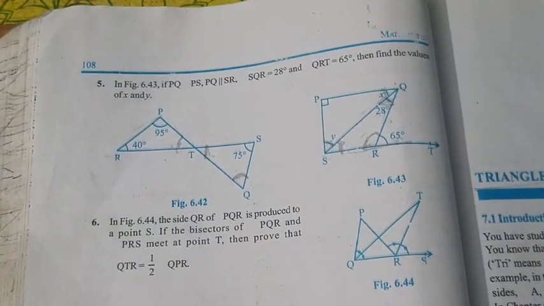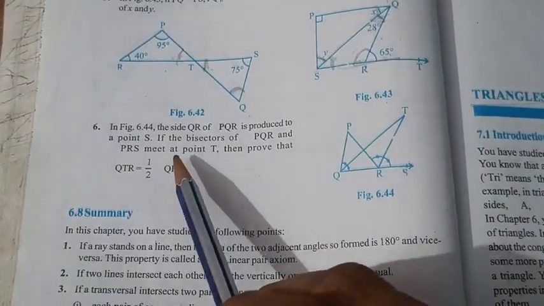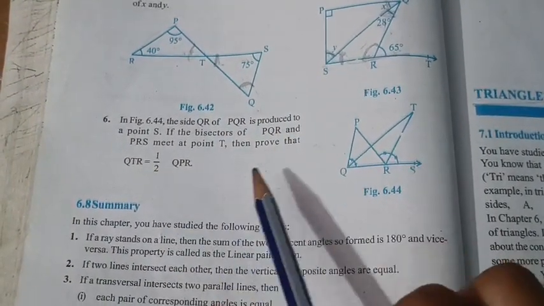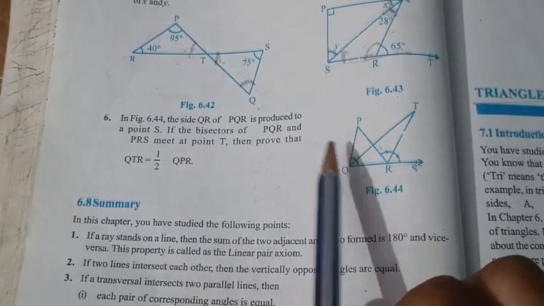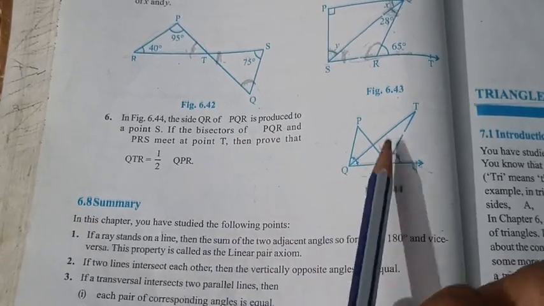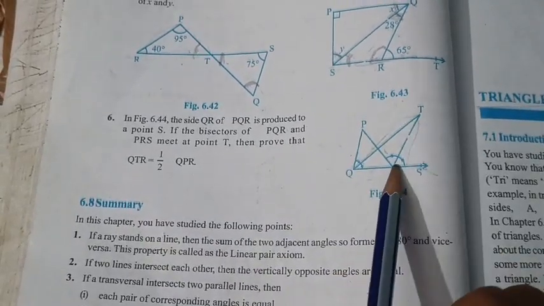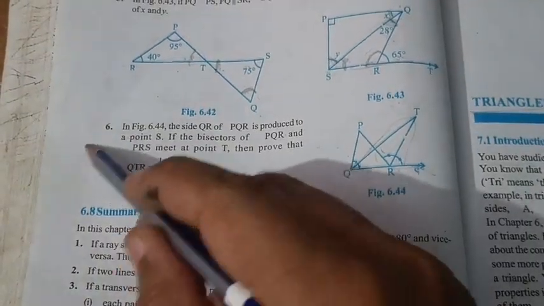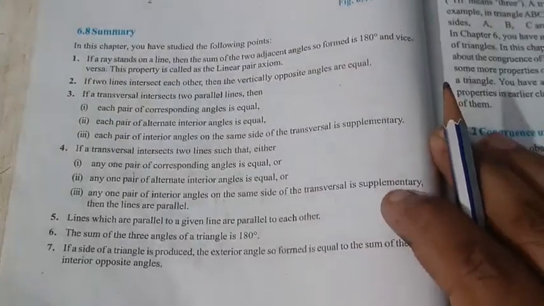Now coming to question 6, the last question. Here you have to show that PQR is produced to a point S. If the bisectors of PQR and PRS meet at a point T, then prove that QTR is equal to half of QPR. So you have to do it on your own. This is the summary of the whole chapter.